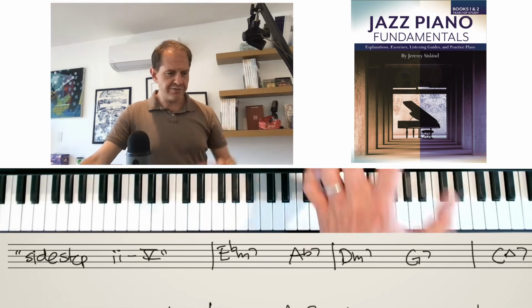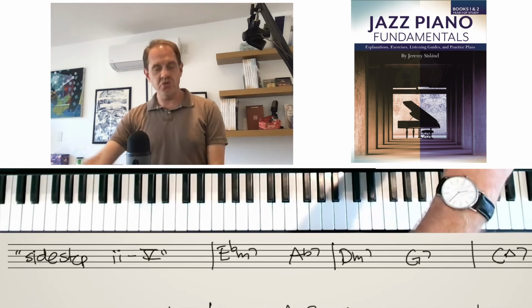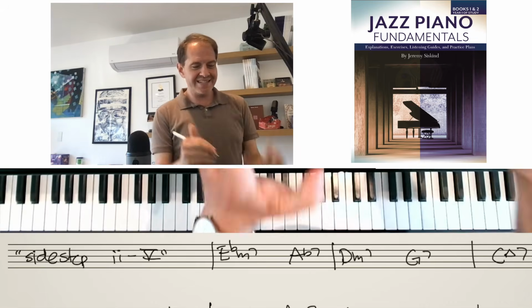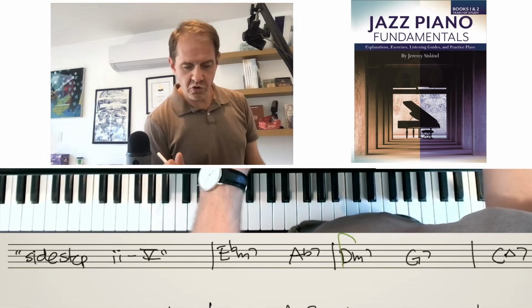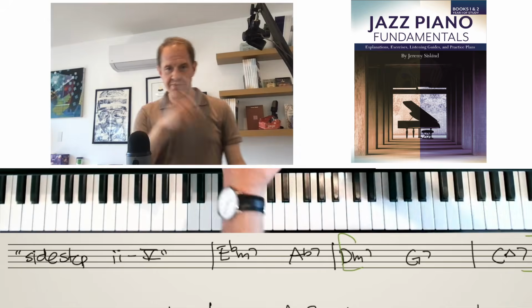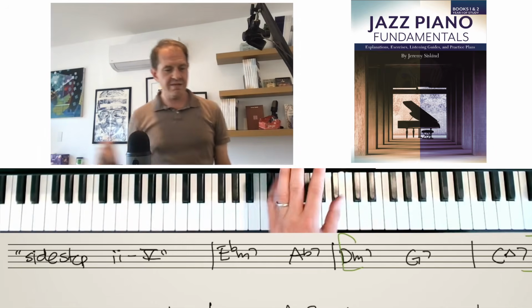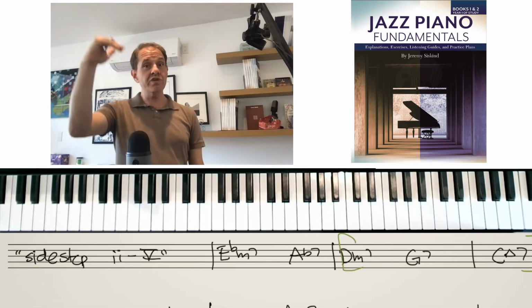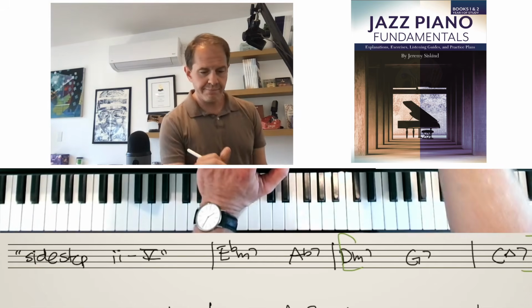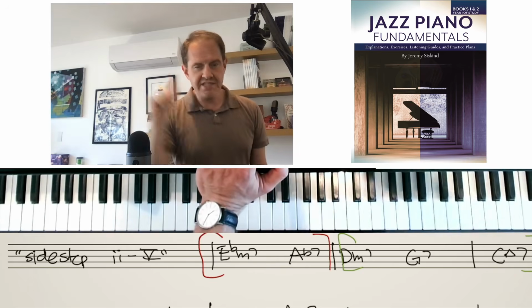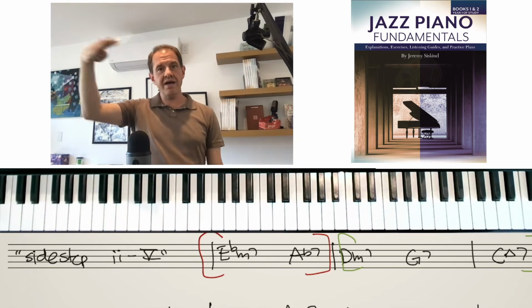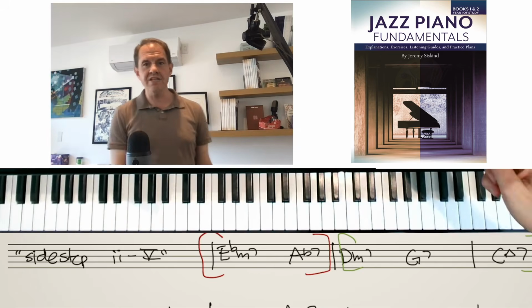A sidestep 2-5 actually refers to two 2-5s that are placed together. So at the end, we have our normal 2-5-1, kind of what we expect, D minor 7, G7, C major. But above that, we have that progression moved up by a half a step. So we take D minor to G7, and we move it up a half a step, E flat to A flat, D to G, and then down to C.